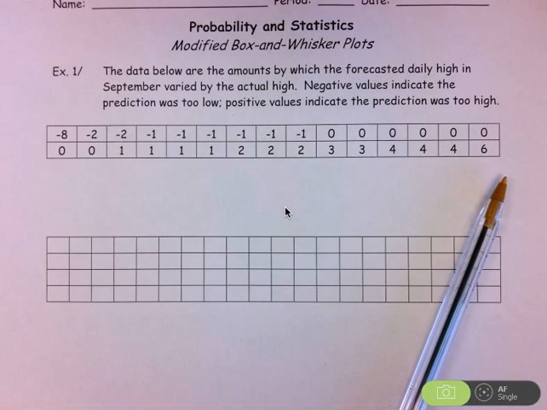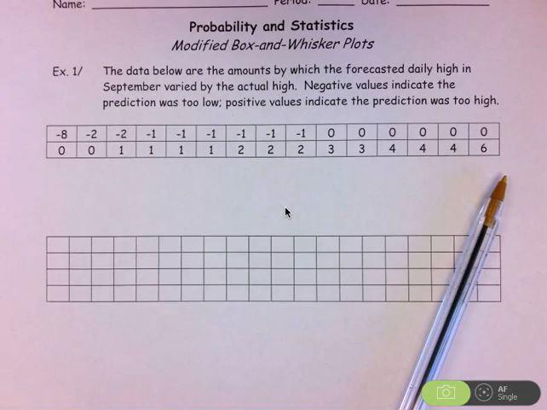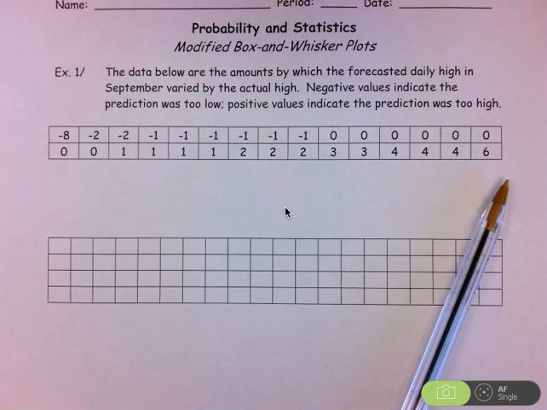Hi there. Let me take a few minutes and take you through how to create what's called a box and whisker plot. So I suppose technically this is what's called a modified box and whisker plot because we're also going to test for the presence of outliers, but we will do that second. Let's just make the plot first.